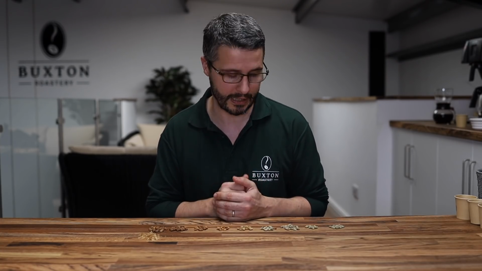So we'll generally break the roast down into 3 stages, which are called the dry end, Maillard reaction, and then development percentage.